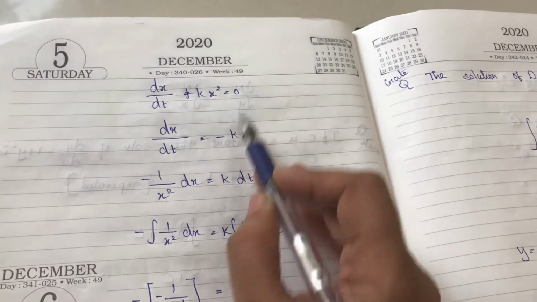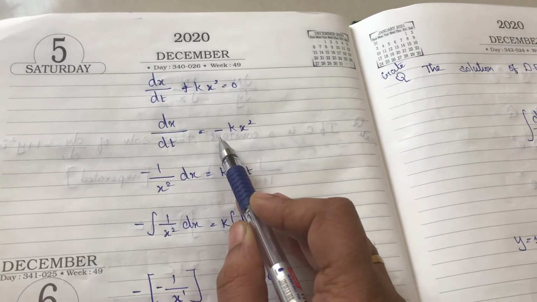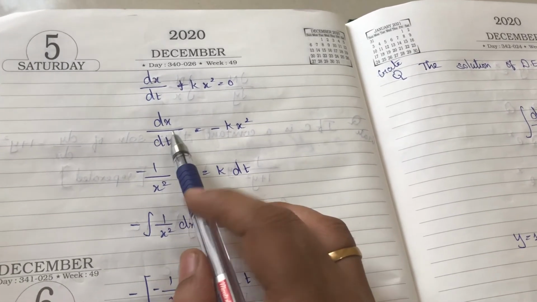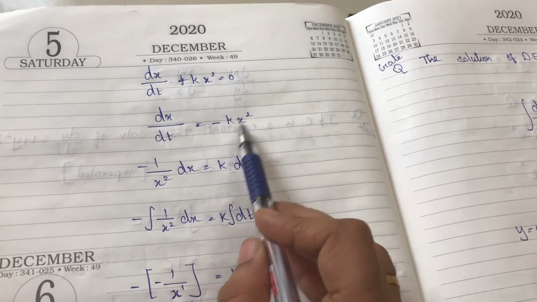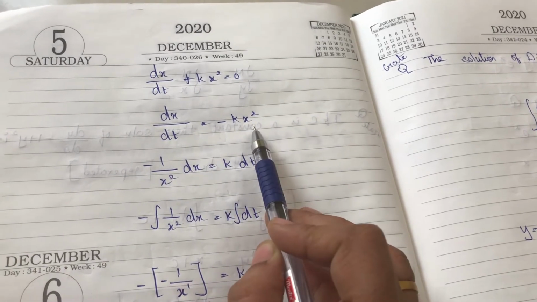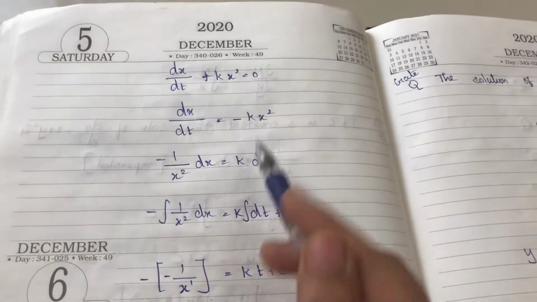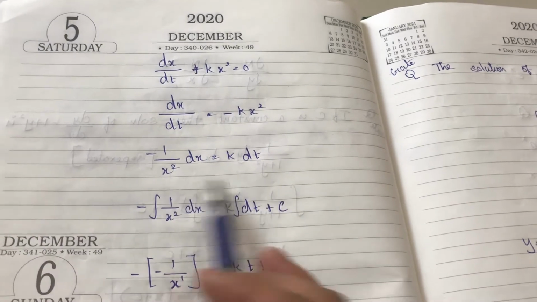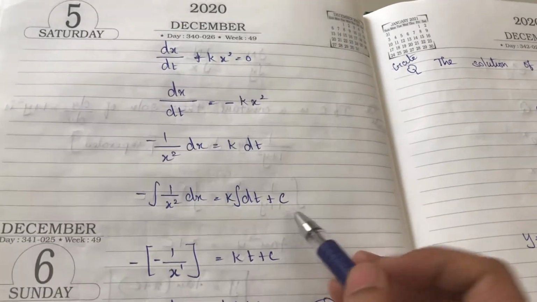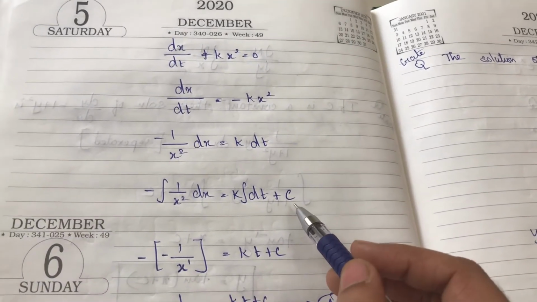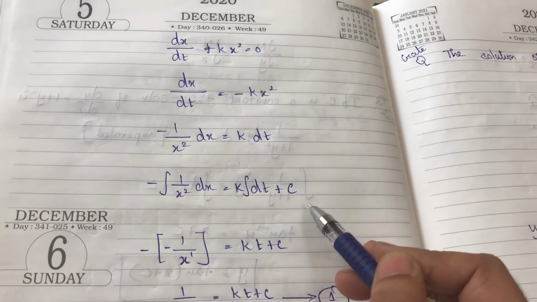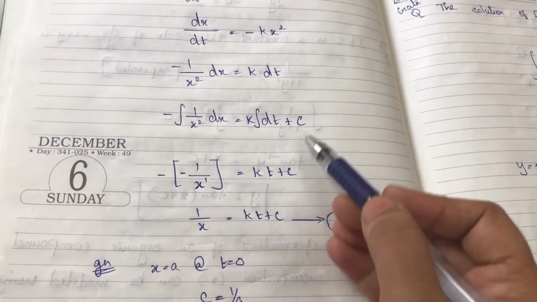So I am just taking this here, and minus will be here, and then I am separating these things. So this x square will come here, and this dt will come here. I am just taking this minus also. After that, I am integrating it. If I make an integration, I have to add plus c here, and then I integrate it.